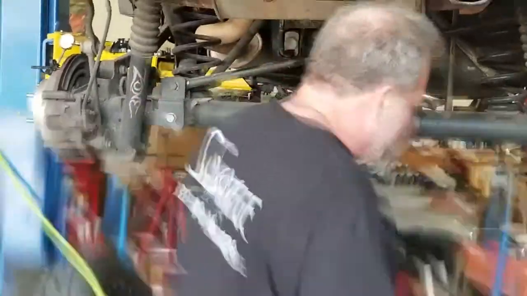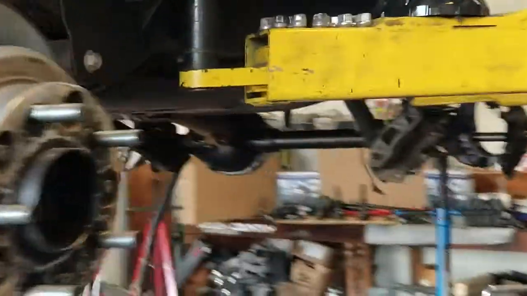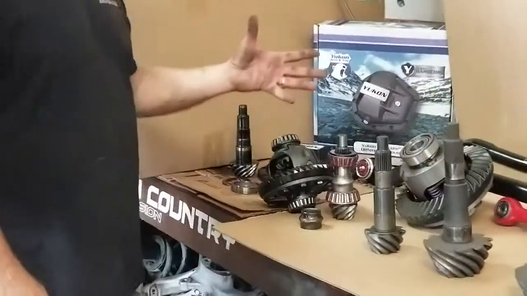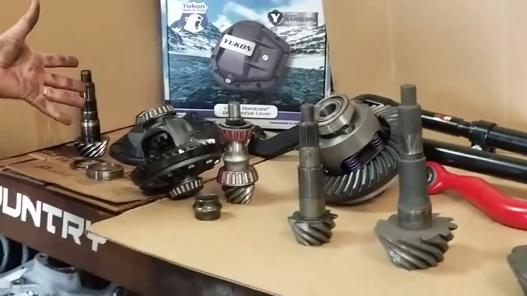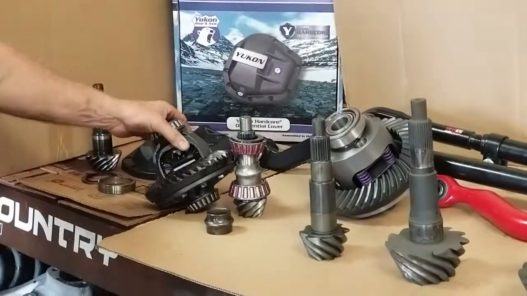You guys follow me up here. So what we got here is a bunch of different pinion sizes, carriers, posi units, open differentials, stuff like that.